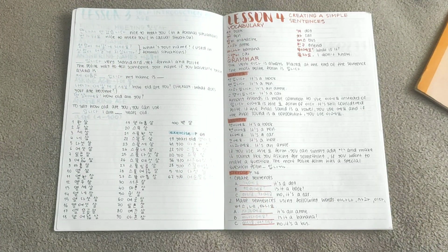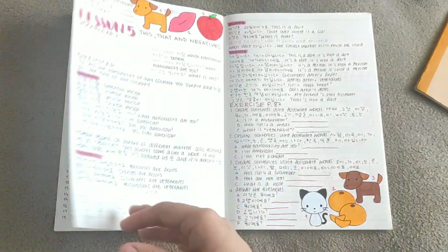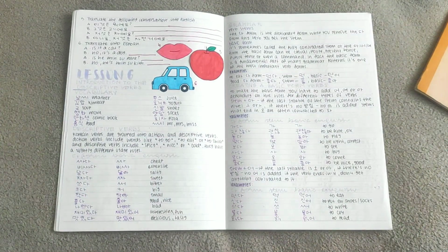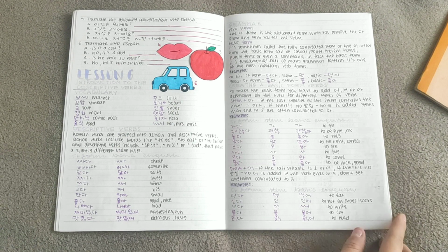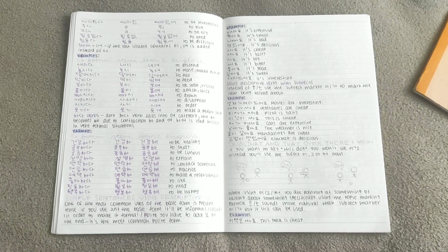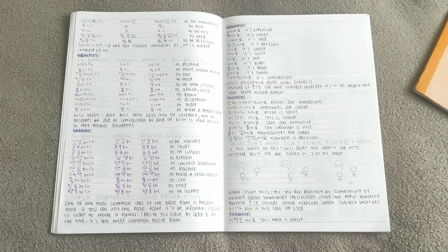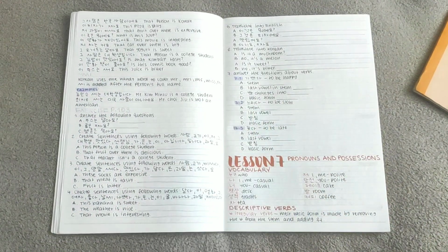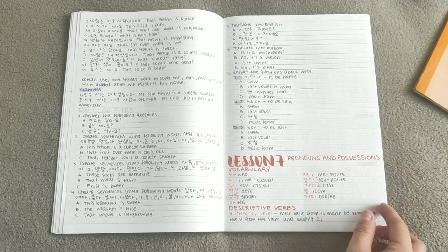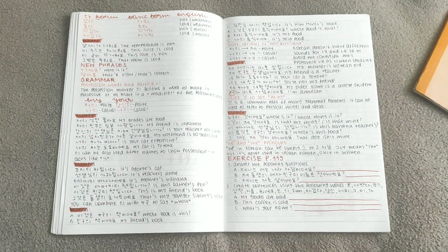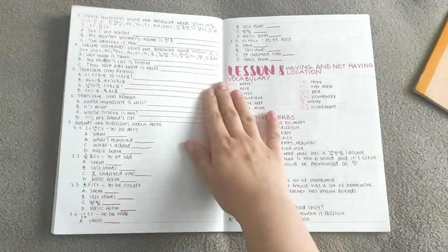But I actually experimented with a lot of different ways of taking my notes, so it's very messy. I try to make every lesson in a different color, but I'm really sorry about that. I just hit the tripod. But yeah, I'm trying to include little doodles and stuff, but honestly I still haven't really figured out what's the best way for me to learn. I haven't found that one way of learning that's gonna work for me the best.